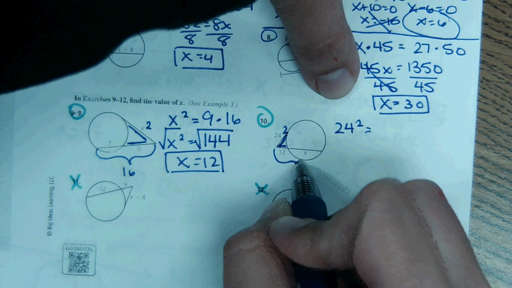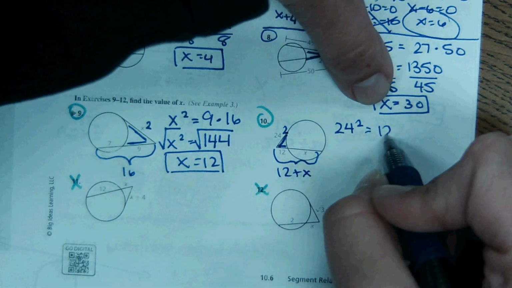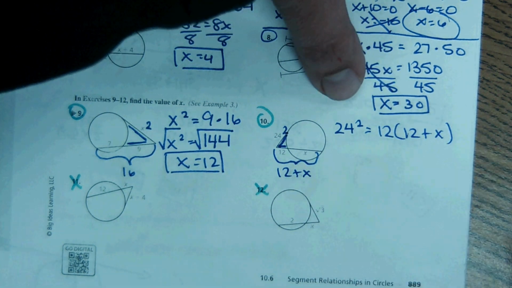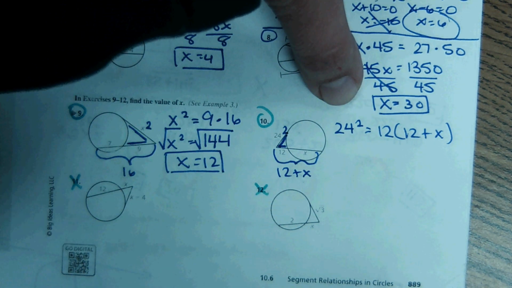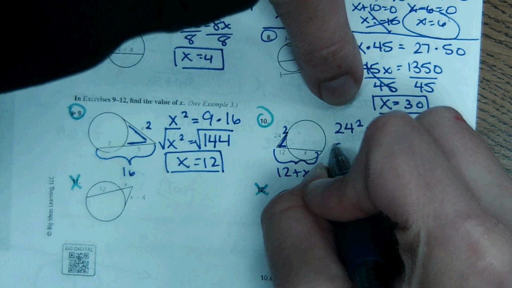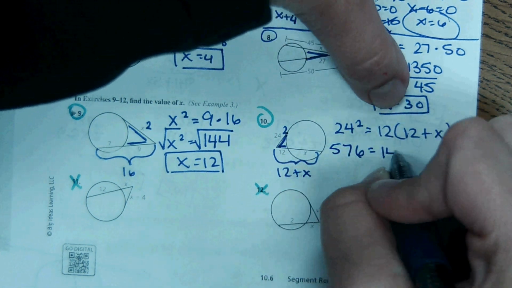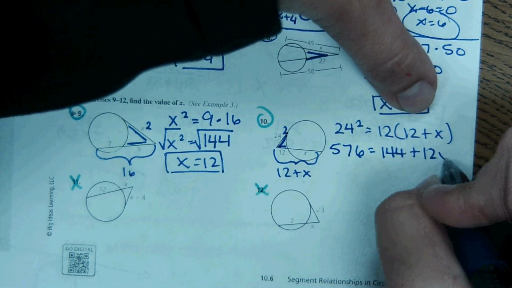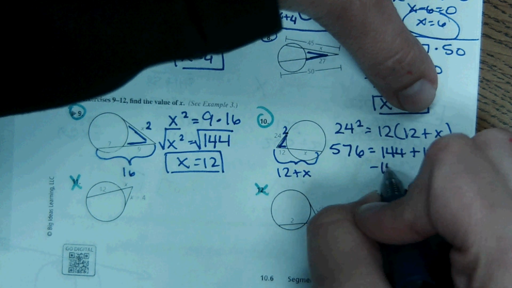And then number 10, same idea. This segment right here gets squared, so it's going to be 24 squared. And then this exterior segment times the length of the whole thing. So 12 times 12 plus x. 24 squared is 576. 12 times 12, 144 plus 12x.